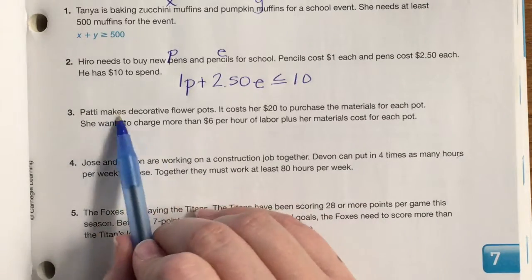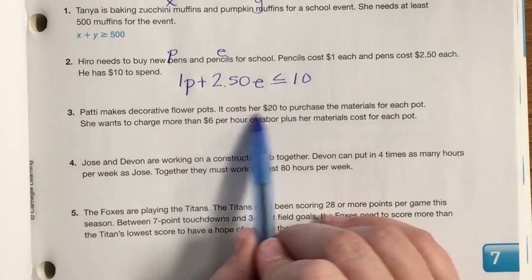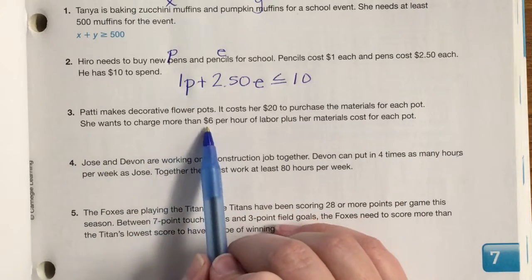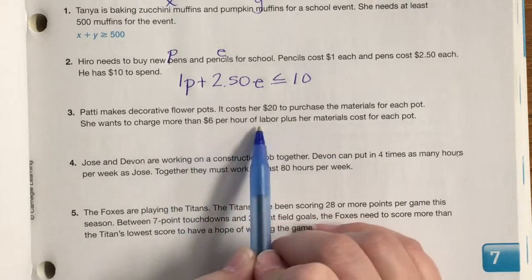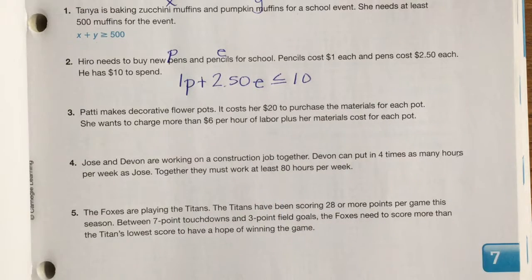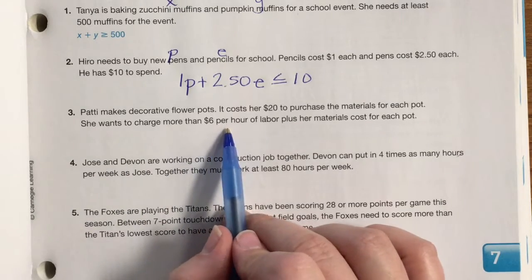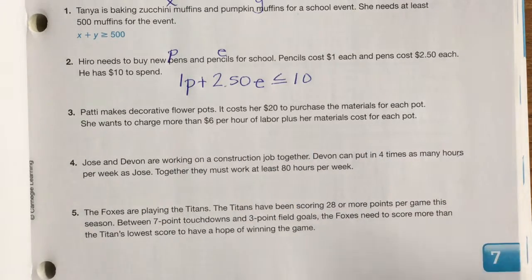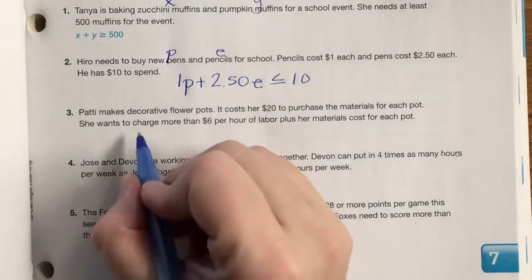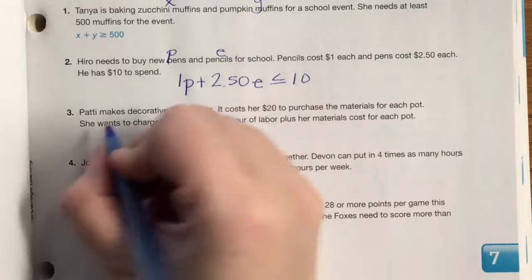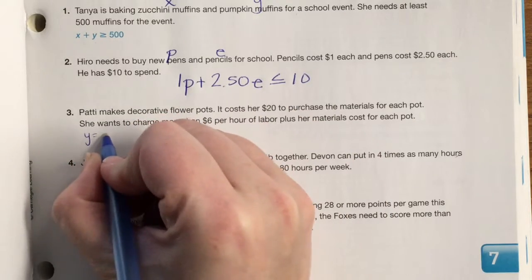Patty makes decorative flower pots. It costs her $20 to purchase the materials for each pot. She wants to charge more than $6 per hour of labor plus her materials cost for each pot. With this one, we're going to say Y is equal to how much she charges.